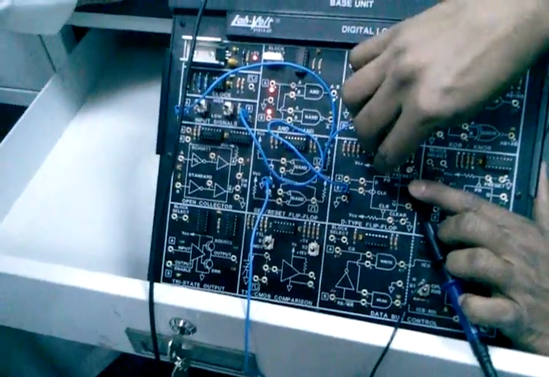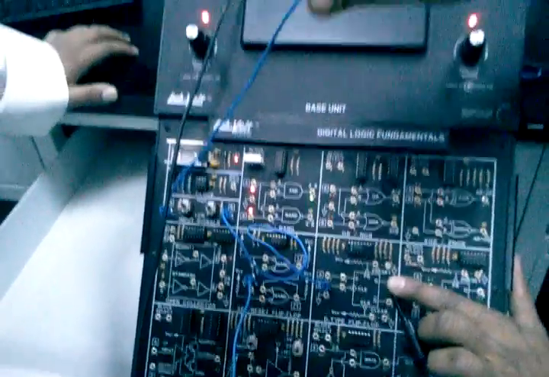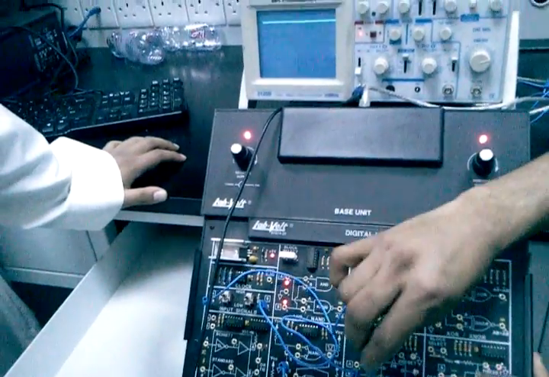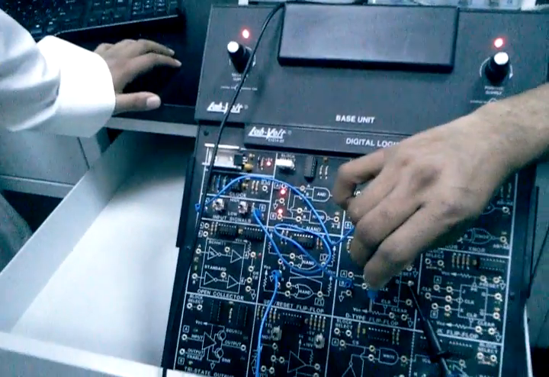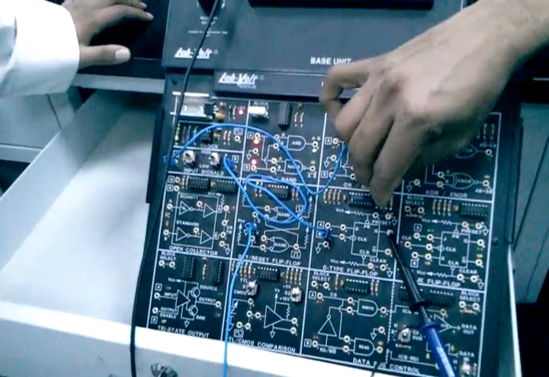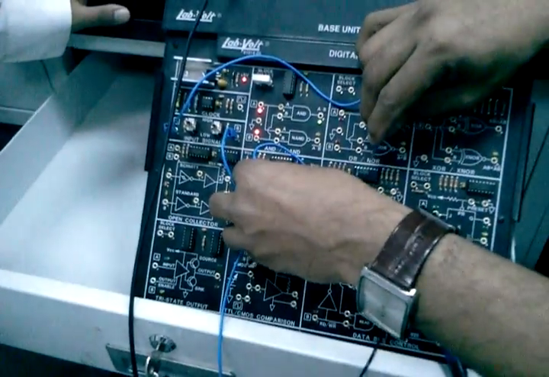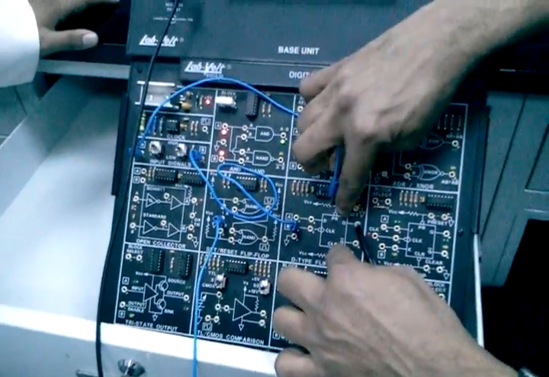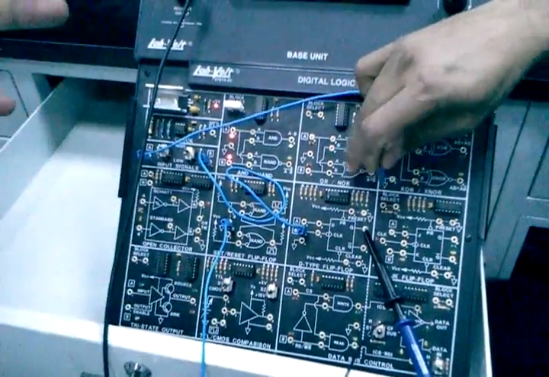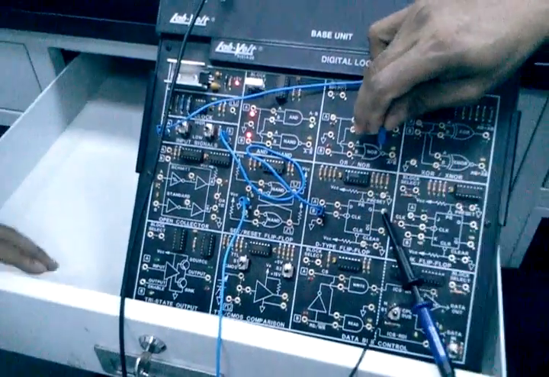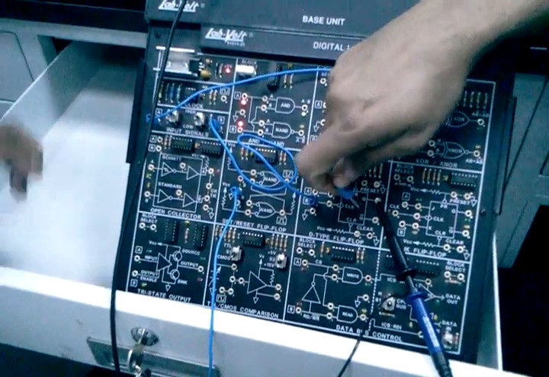Or you can clear all the bits like this. We apply logic 1. This means set and this means reset. The same thing we did here is available here. So now we have two flip flops in one, and this is a clocked flip flop.